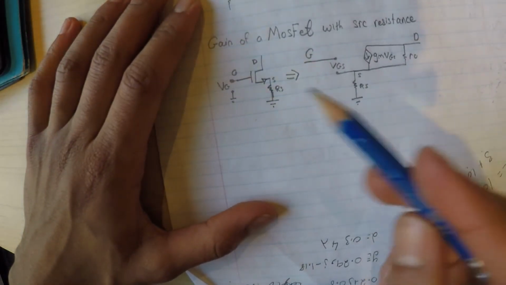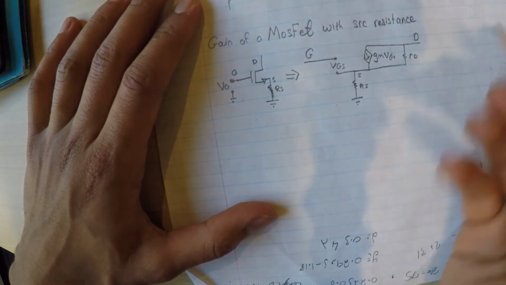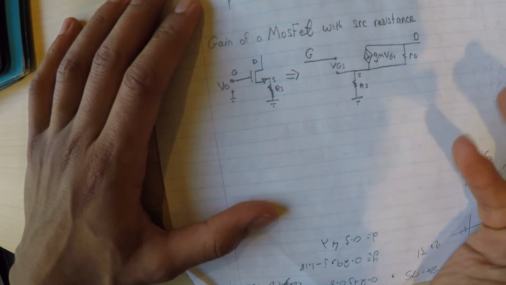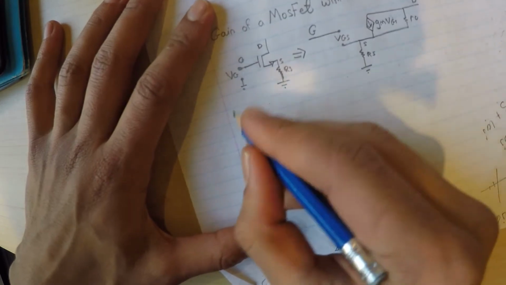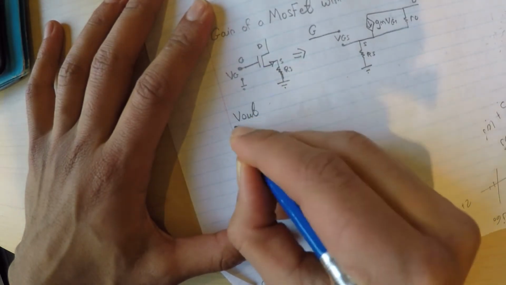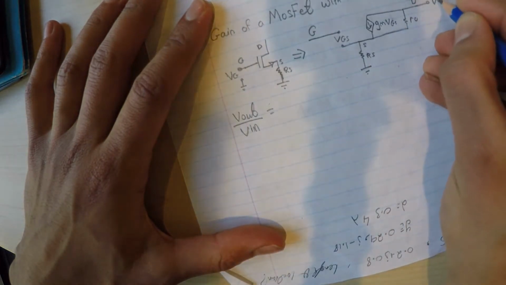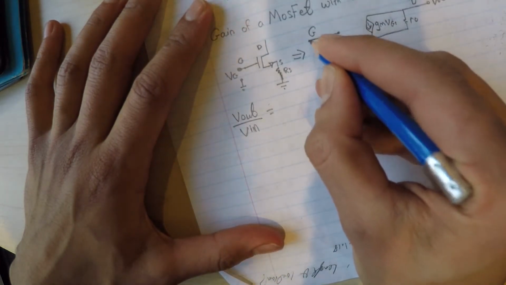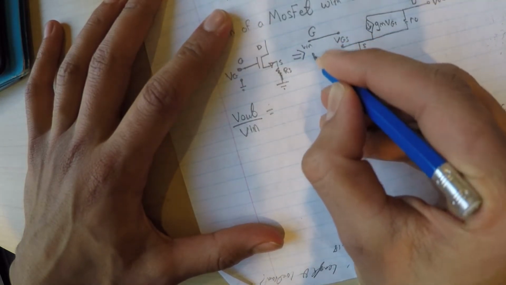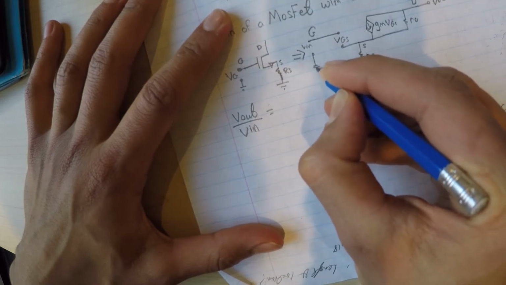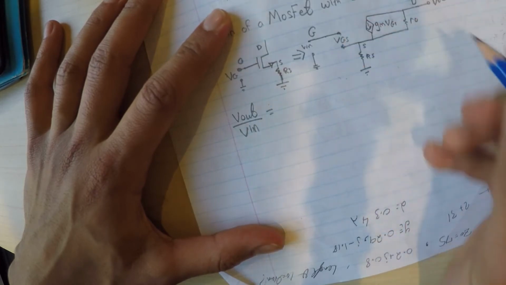To find the gain of a MOSFET transistor that has a resistor in the source, or has a source degeneration resistance, we have to consider it in our gain equation. Gain is Vout over Vin. So this is my Vout and this is my Vin. Of course, it's not the VGS. Vin is to ground. It's all this, the voltage from here to ground, not the voltage between these two nodes.